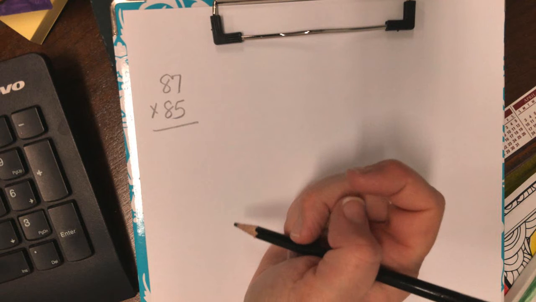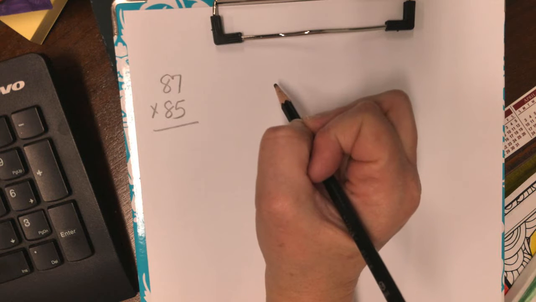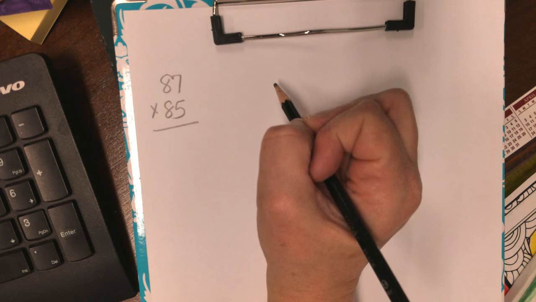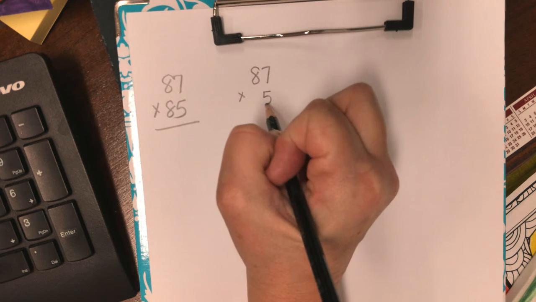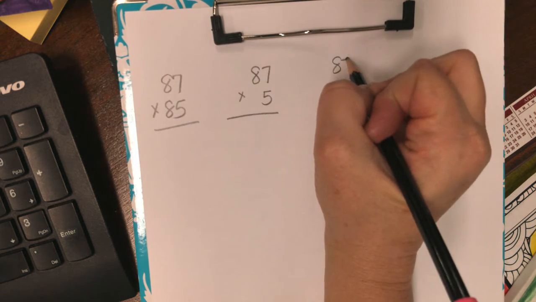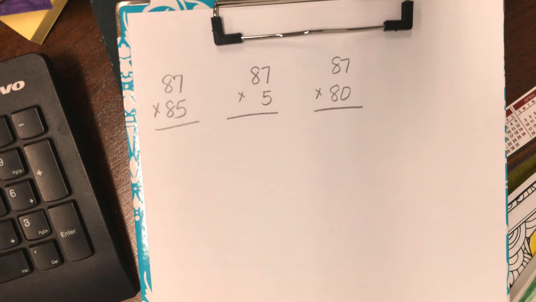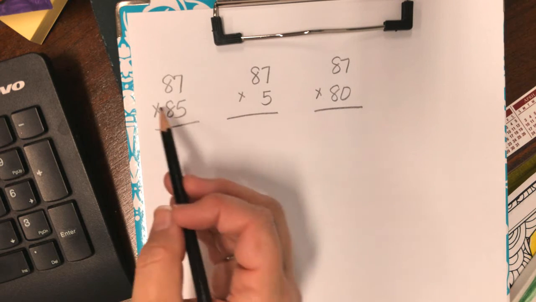You don't know how to do that yet, do you? I have not taught you how to do that yet, right? Have I taught you how to do that? Then guess what? You can do that.